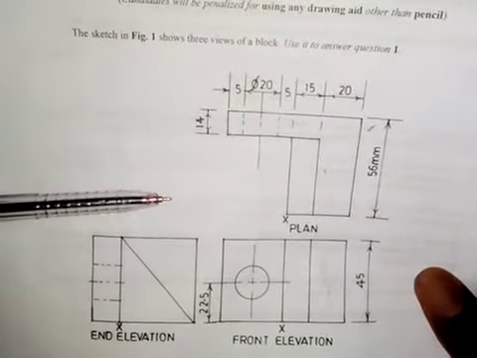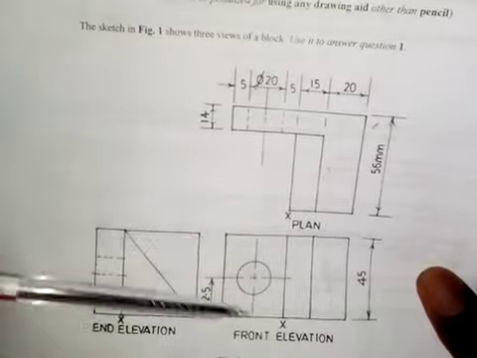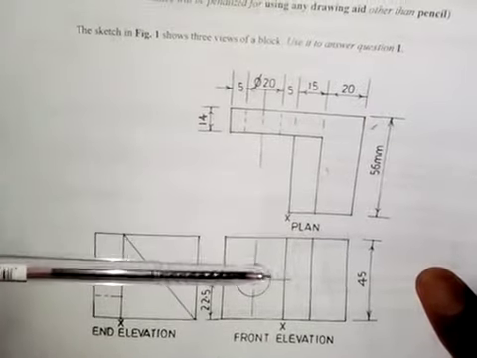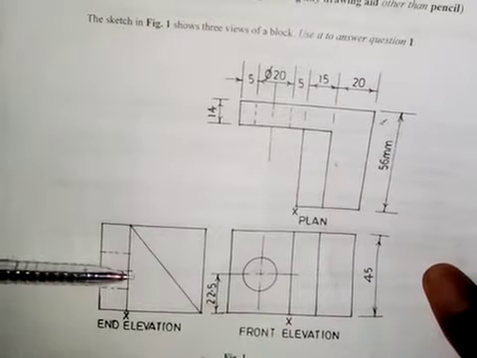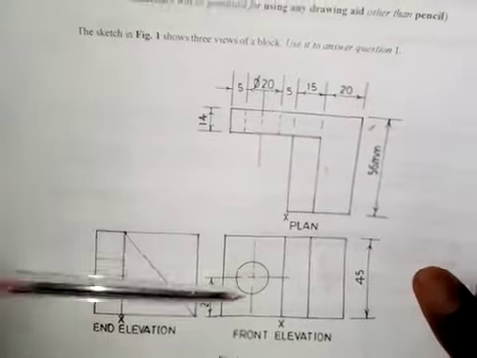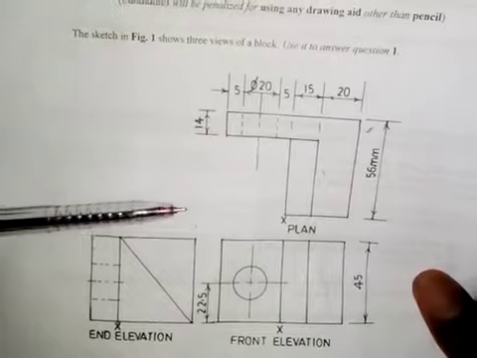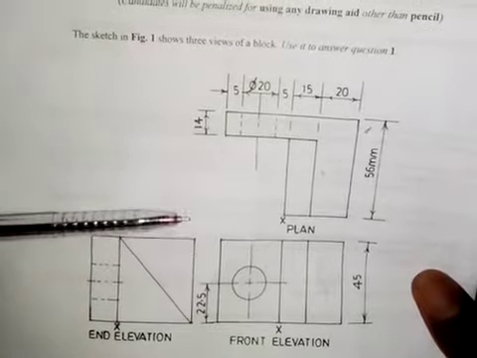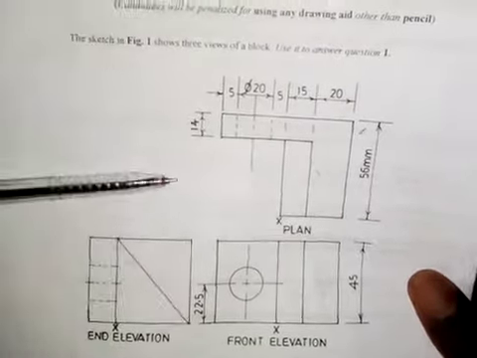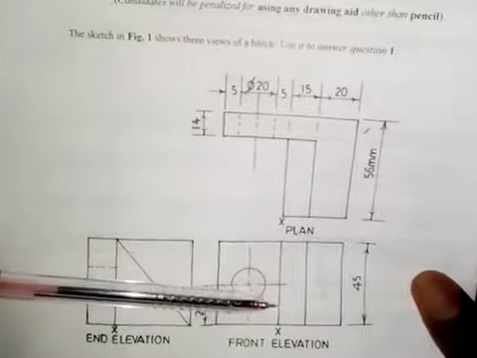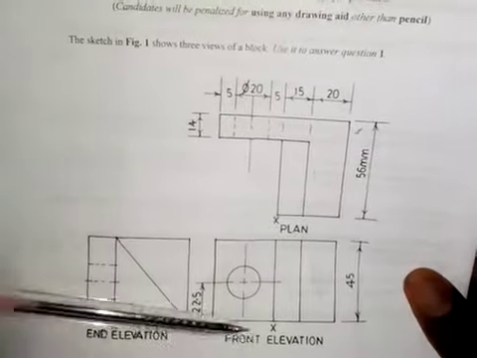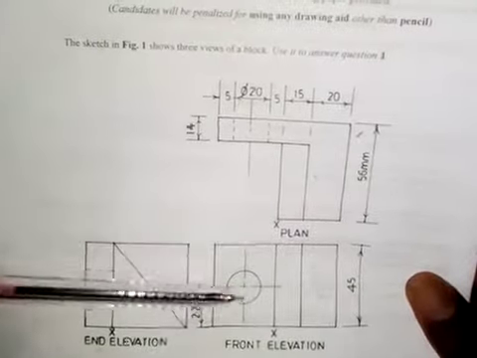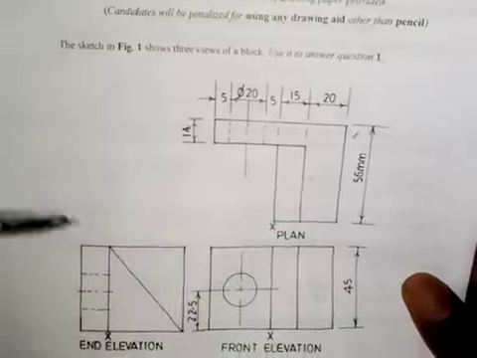Looking at these views, I believe you will know the type of orthographic views that we have here. We have the plan, the front elevation, and the end elevation. When the views are arranged in this form, it means this type of orthographic view is given in third angle projection, when the plan is above the front elevation, and the end elevation is always beside the front elevation. So these views are given in third angle orthographic projection.